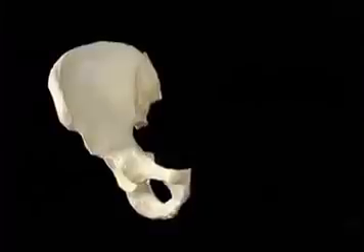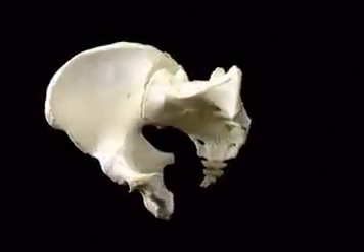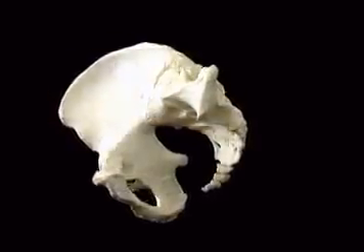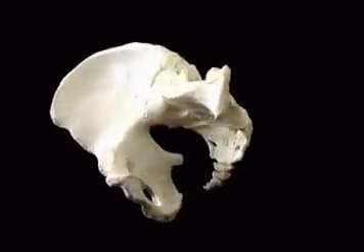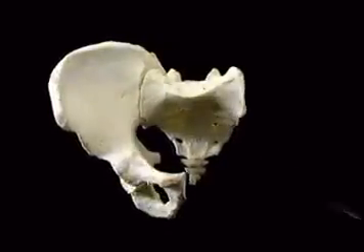Now that we've looked at the hip bone, let's bring the sacrum back into the picture. We're looking at the bones as they'd be in the upright standing position. And it's perhaps surprising to see the angle at which the sacrum lies. Its pelvic surface is more nearly horizontal than vertical.